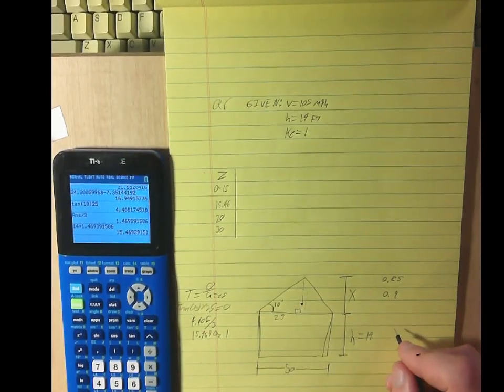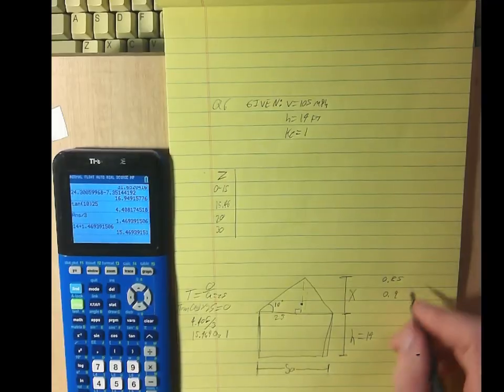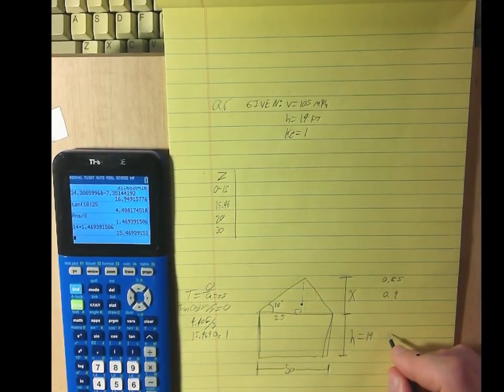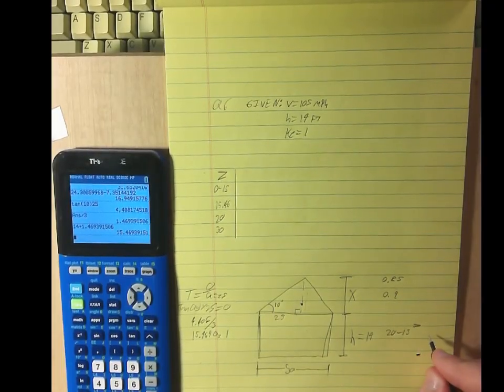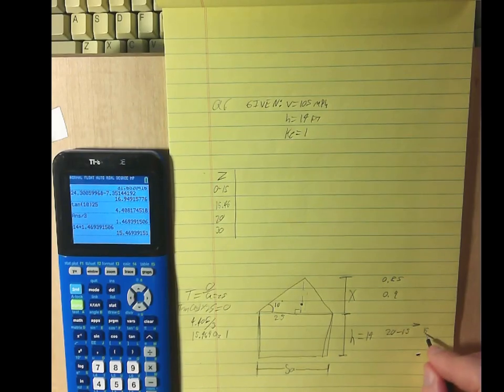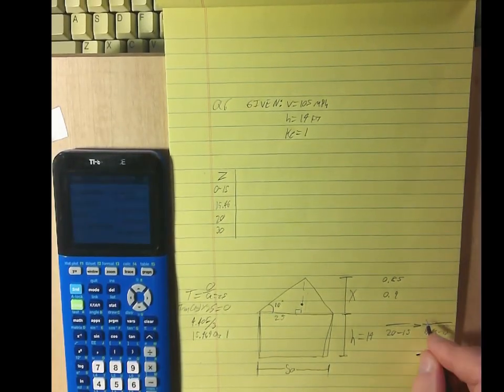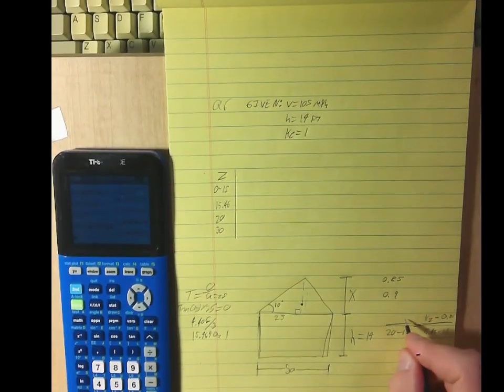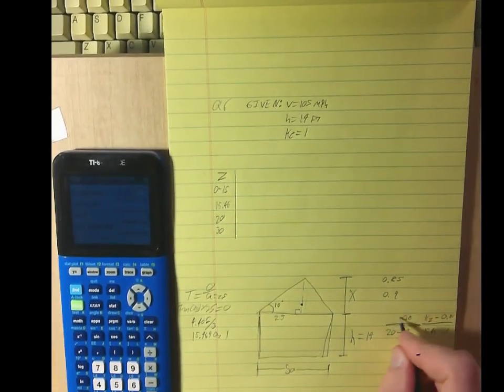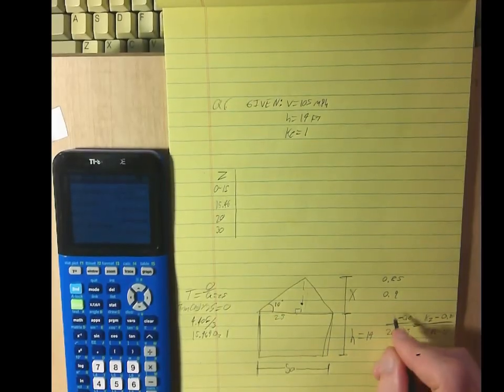Okay, so we're going to have 20 minus 15 equals 15.46 minus 15. And the values for each of these is going to be KZ. It's going to be minus 0.85. This is going to be minus 0.85. And this is going to be 0.9.